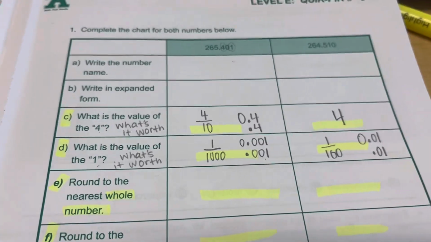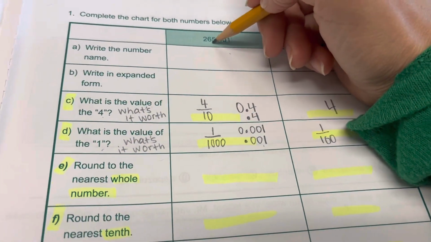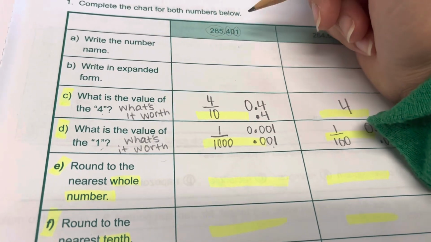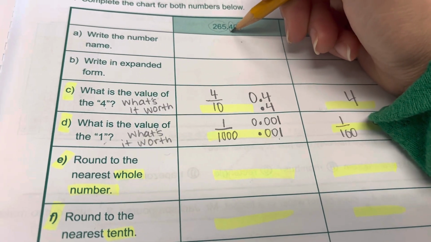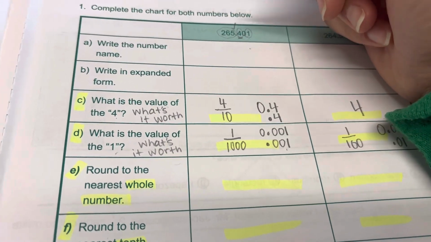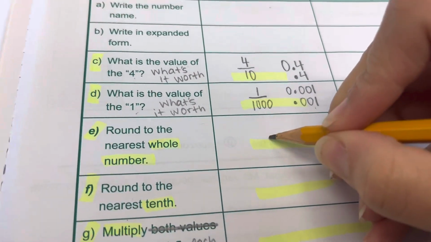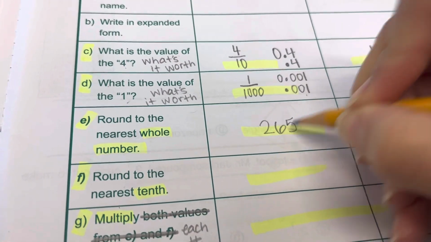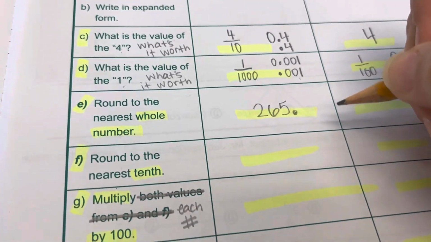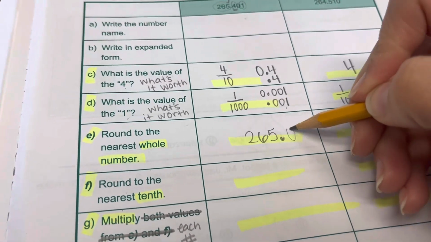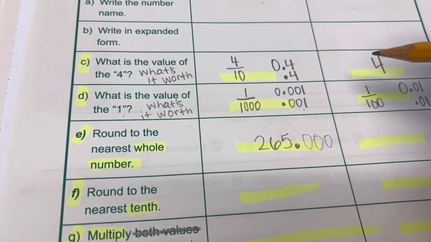E is asking you to round to the nearest whole number, which means you would be circling everything in front of the decimal point and underlining the 4, but the 4 should leave you alone. So for E, you should just have 265. If you have the decimal point, fine, but you don't need it. If you have anything behind it, it's got to be a 0, otherwise it's wrong.